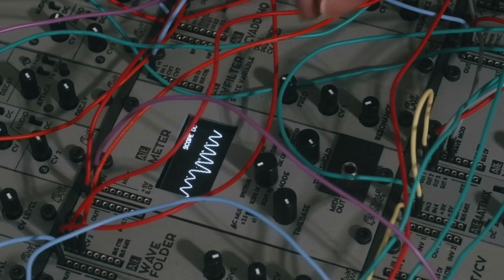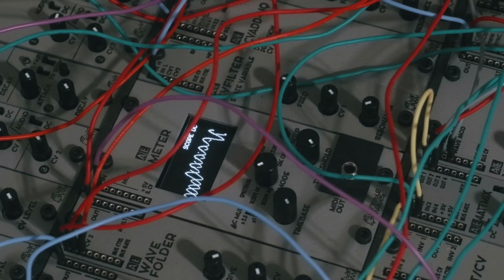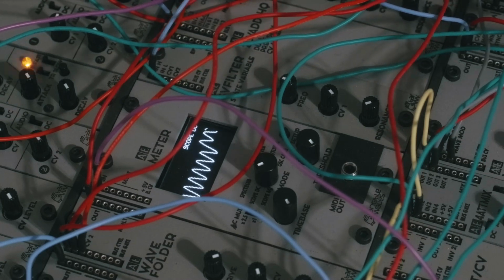Well, there are these things called oscillators. They oscillate between 0 voltage, which means nothing's coming through, and up to about 5 volts in this system, which is the highest note it can play.